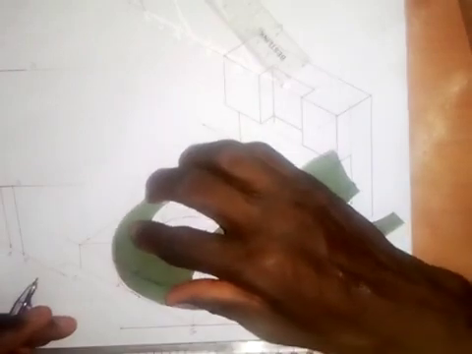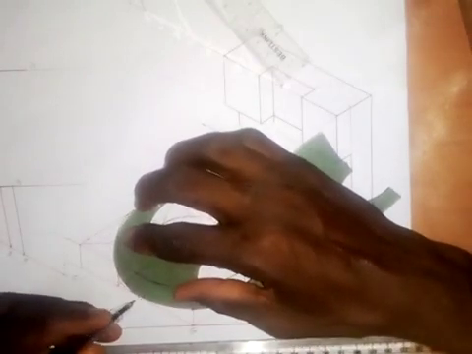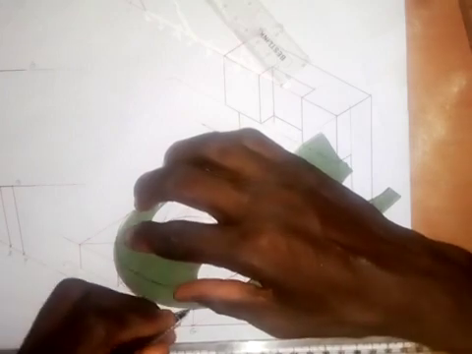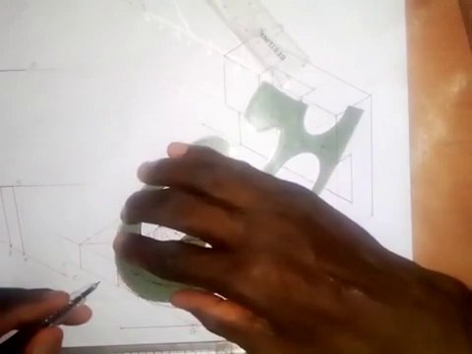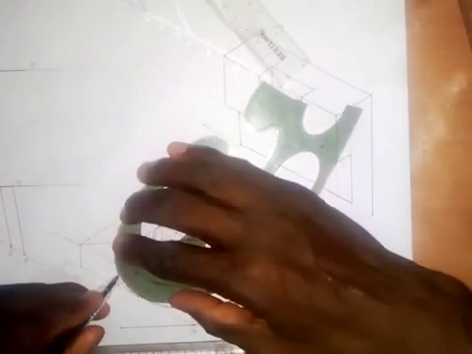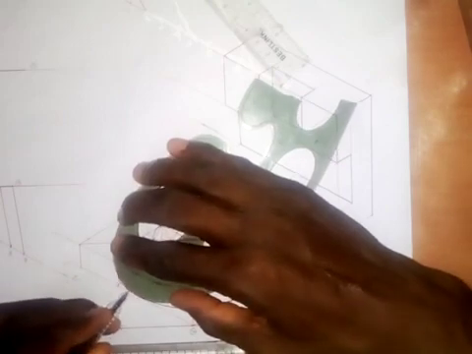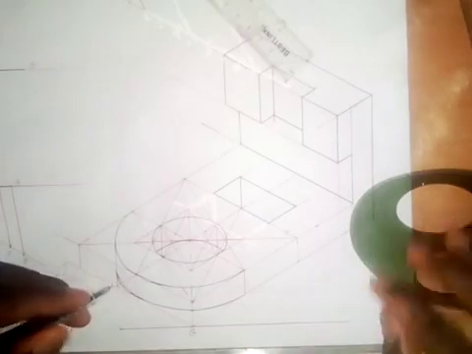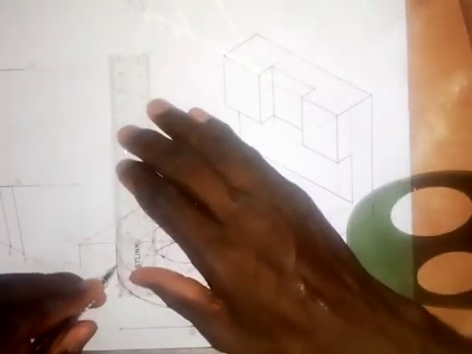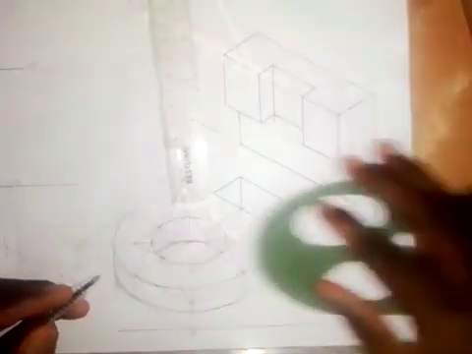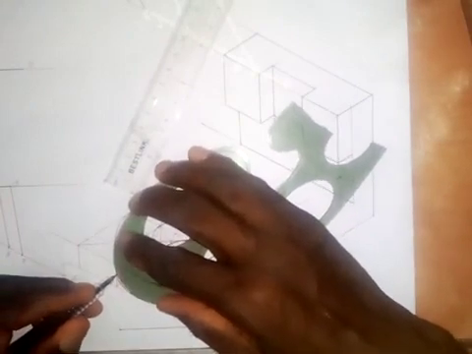Now also, I join this point together. Then we're joining this together like this. Okay, so now I'm going to make this line a thick line. I need to make sure I bring this shape out very well.